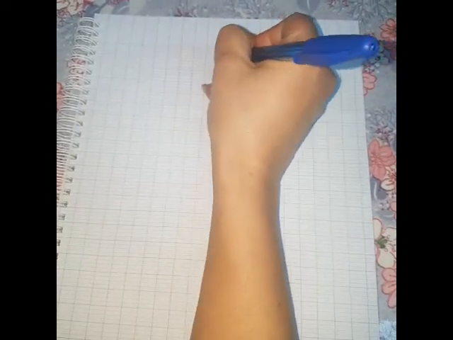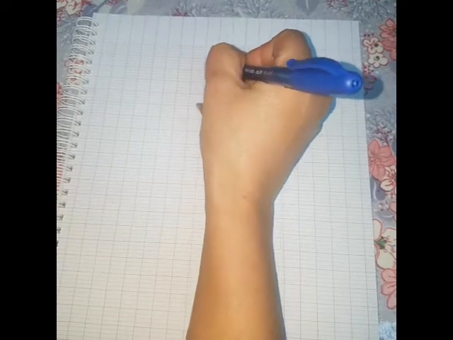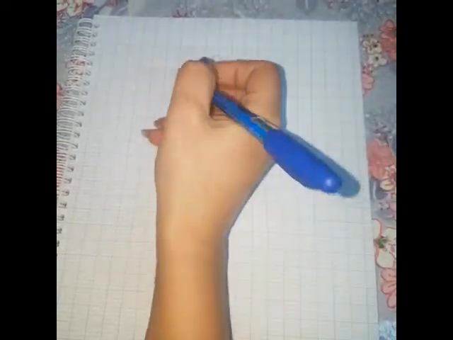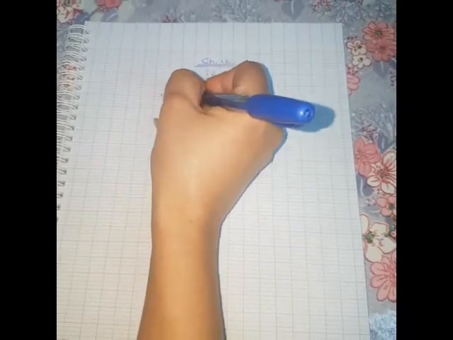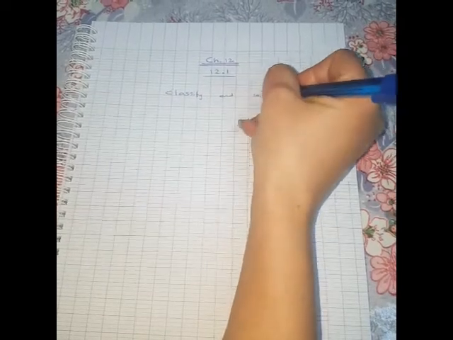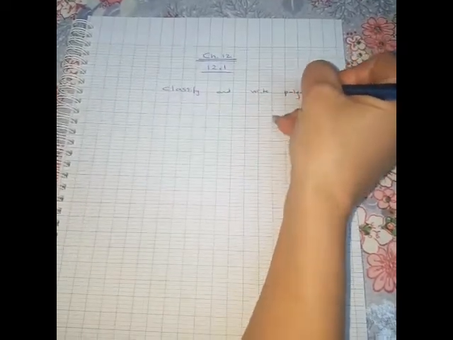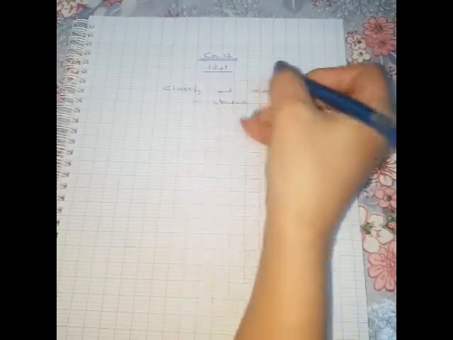We're starting off a new chapter, and this chapter is chapter 12. We're going to be on lesson 1, chapter 12, lesson 1. What is the objective of the lesson? To classify and write polynomials in standard form.